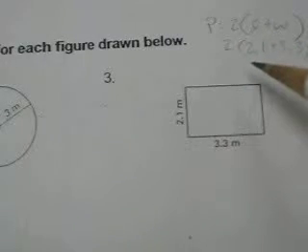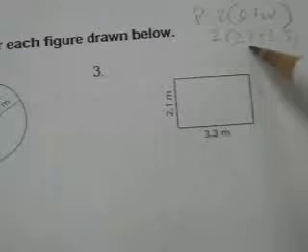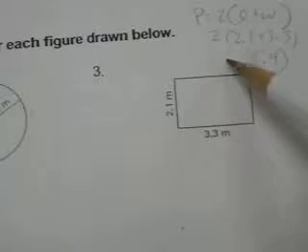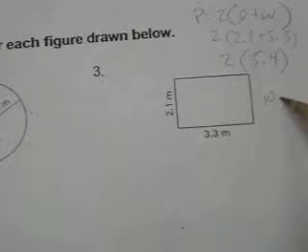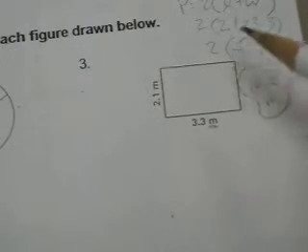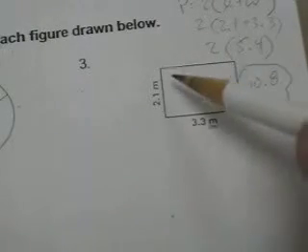At this point, we just need to follow order of operations to simplify that expression. 2.1 plus 3.3 is going to give us 5.4. 5.4 times 2 is going to give us 10.8. Just like in number 1, our units are just going to be the units we see given to us in the problem when we're talking about perimeter or circumference. So 10.8 meters.